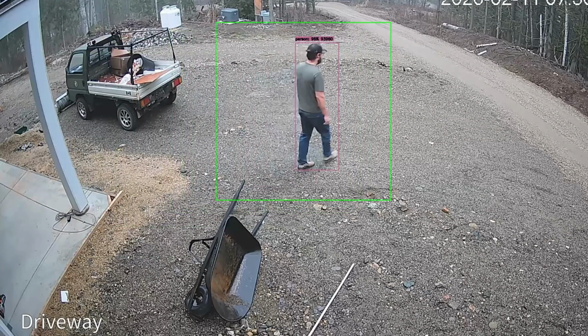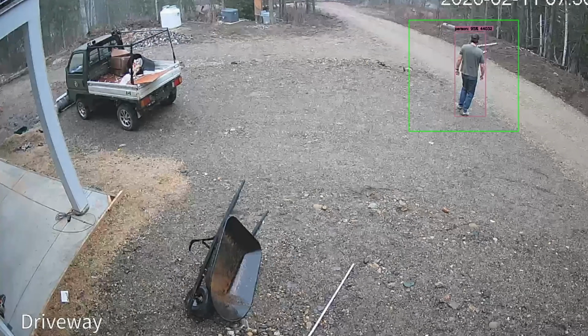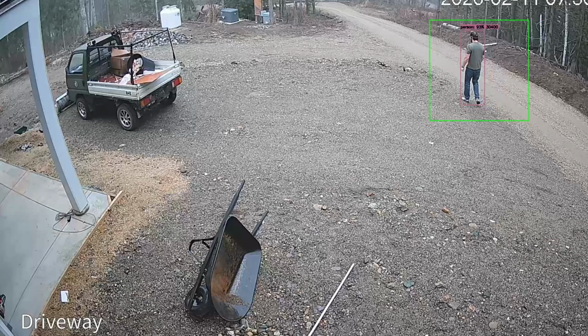And it integrates with Home Assistant. So when Frigate spots someone, I get a notification with a snapshot on my phone. If you want a full Frigate setup walkthrough, I did a dedicated video on that, link in the description.